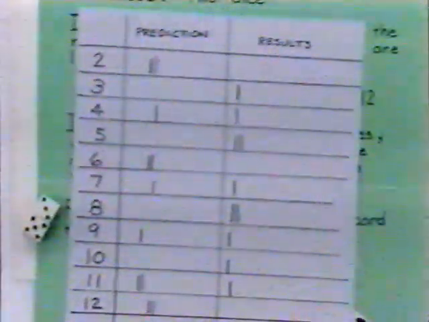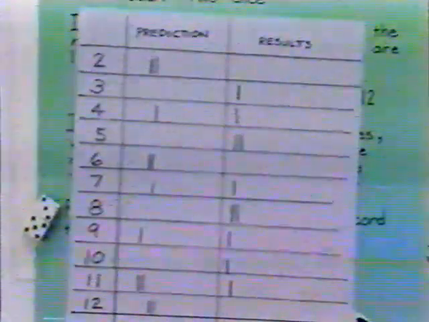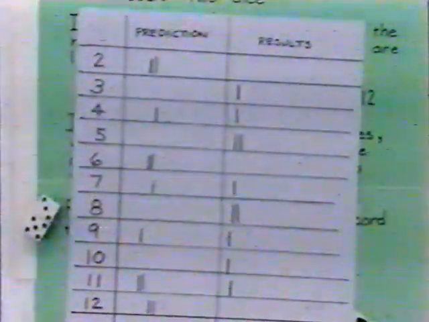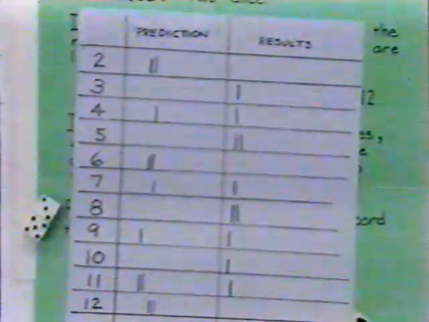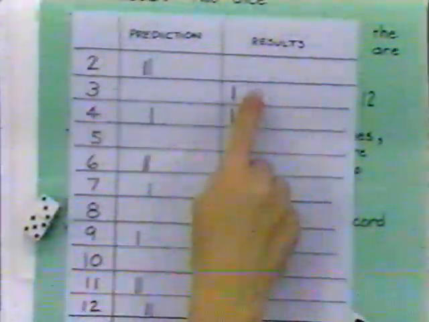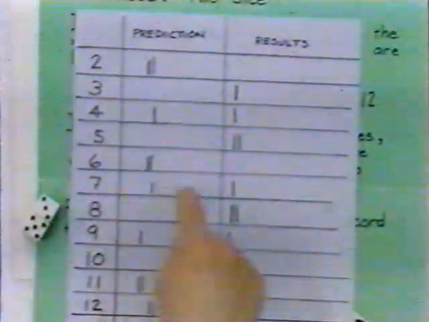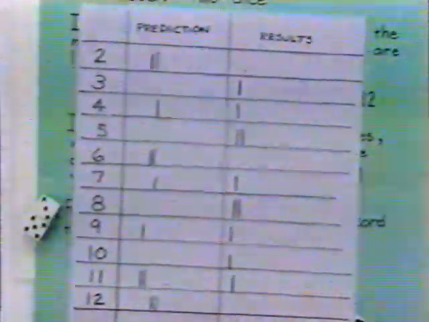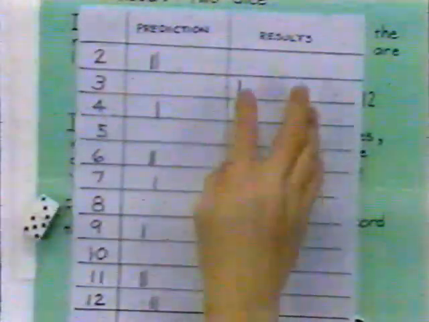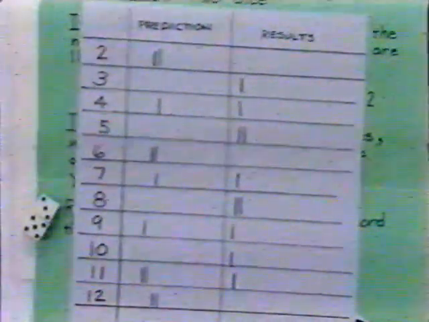And once they have made their new predictions, then go ahead and have them roll 25 times. You can do this by working in pairs where one person can record on an individual chart, and the other person rolls 25 times, and then switch, one being the recorder and one the person who rolls. Then have them post their results on a large chart, and you can either put it on the board or make a large one out of butcher paper. And then talk about why certain numbers come up more than others.